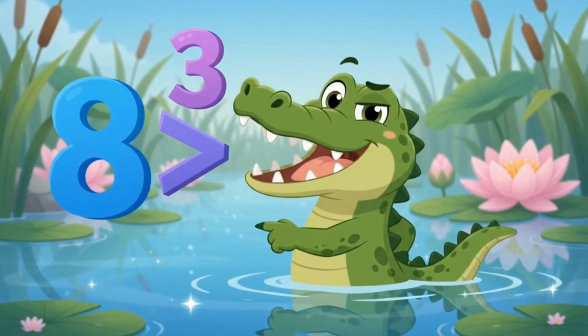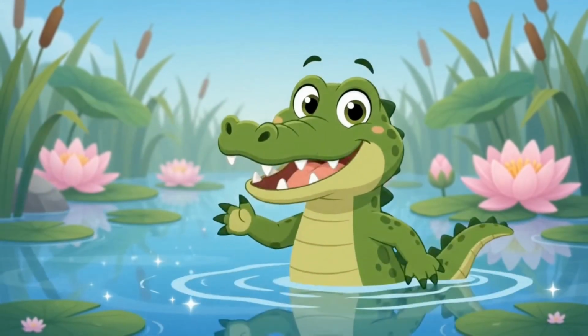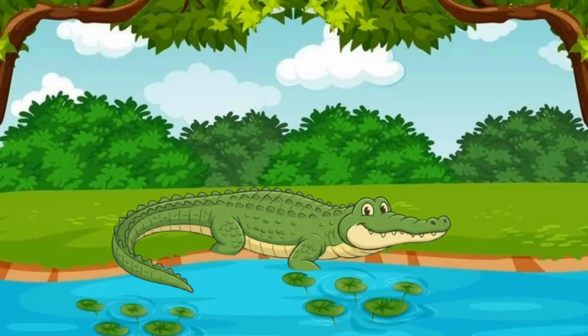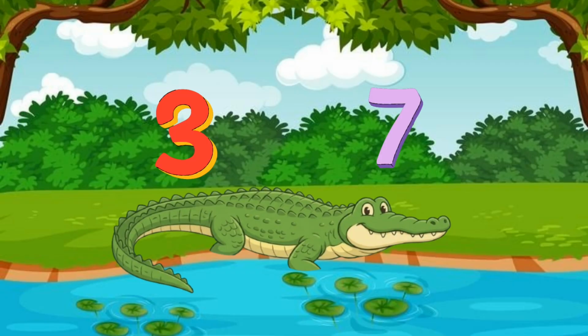Today we're going to meet a hungry crocodile. He always chooses the bigger number. Are you ready? The crocodile is very hungry. It always opens its mouth toward the bigger number. Which number is bigger, 3 or 7? Can you help our crocodile choose the number?